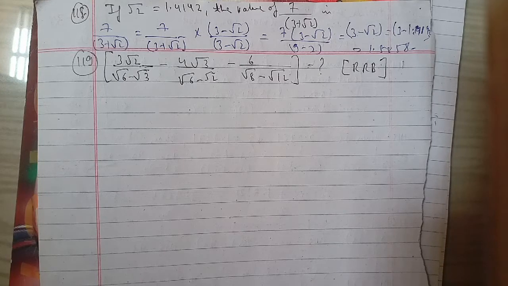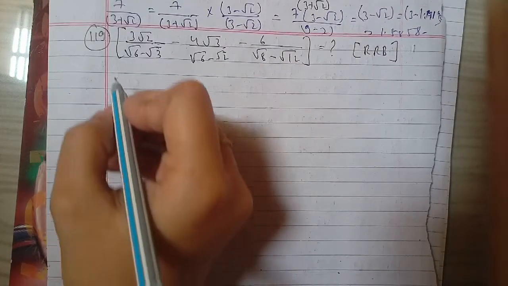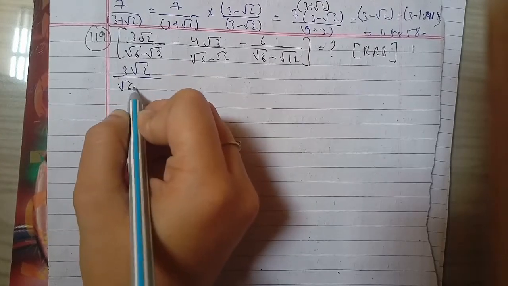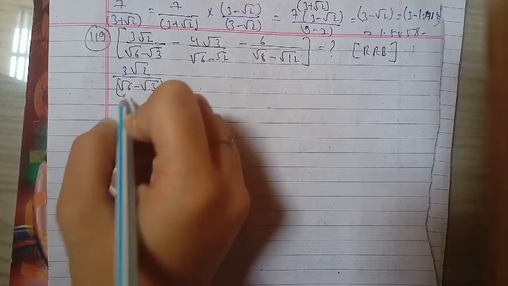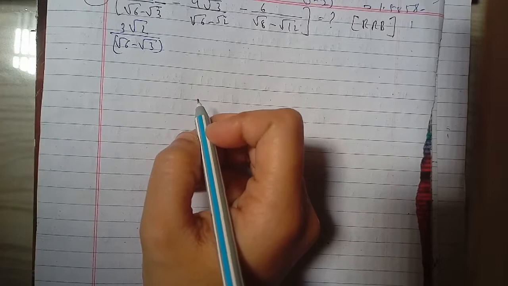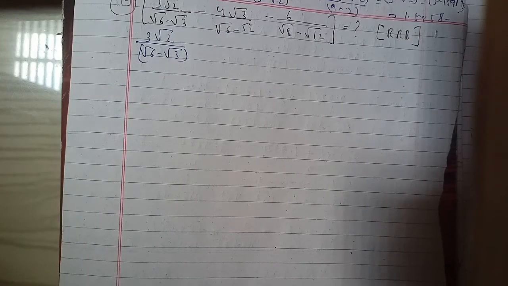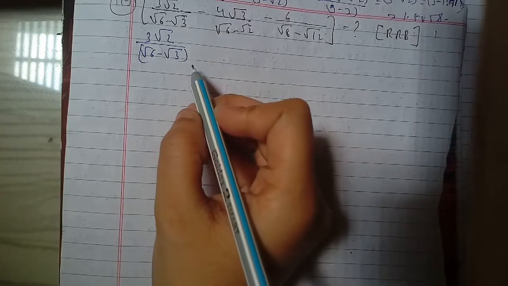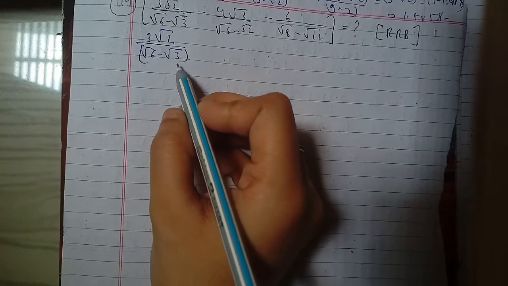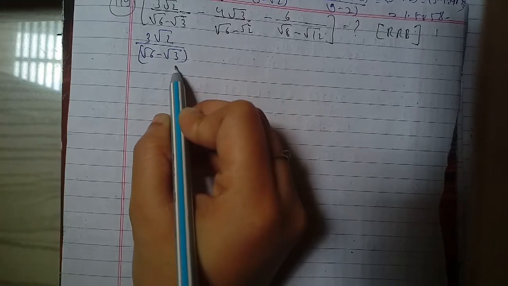For the given expression we have 3 under root 2 upon under root 6 minus under root 3. So on the same cases we'll solve it out here, and that is minus 6 minus root 3 here.